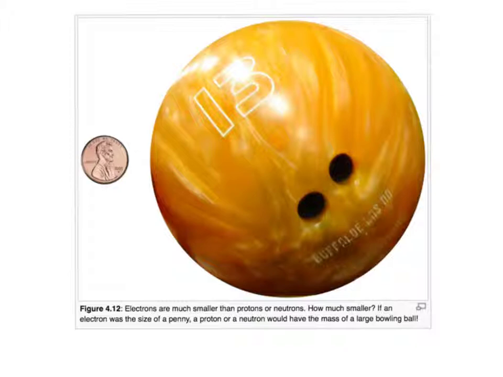Electrons are tiny compared to protons and neutrons. If a proton or neutron, which have about the same mass, had the mass of a bowling ball, then an electron, with its negative charge, would have about the mass of a penny. Because there's such a big difference there, we don't consider the electrons when we're finding the mass of an atom. And again, neutrons and protons have about the same mass, and the mass of each is called 1 AMU, an atomic mass unit.